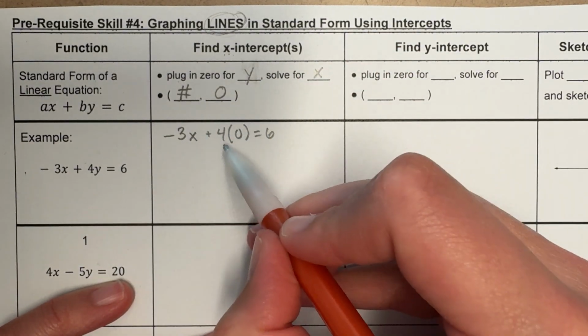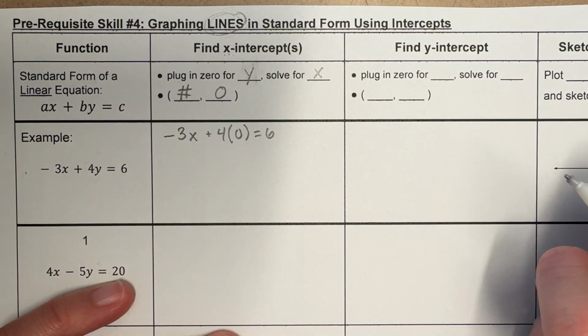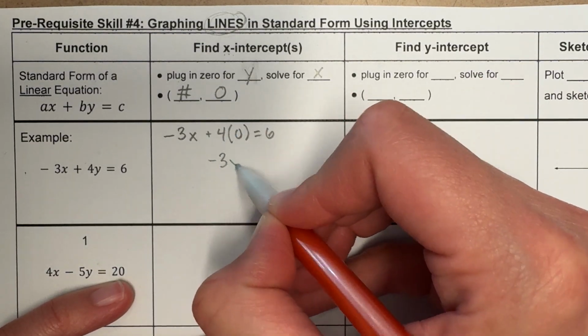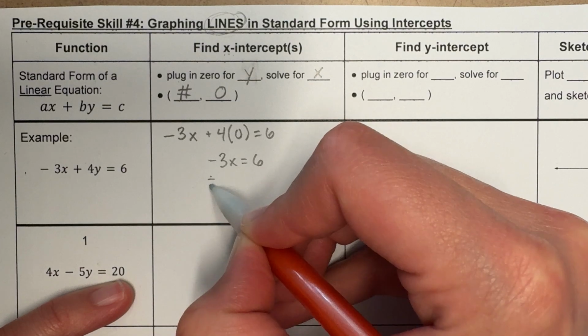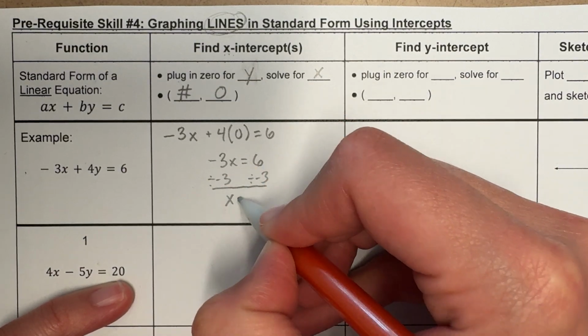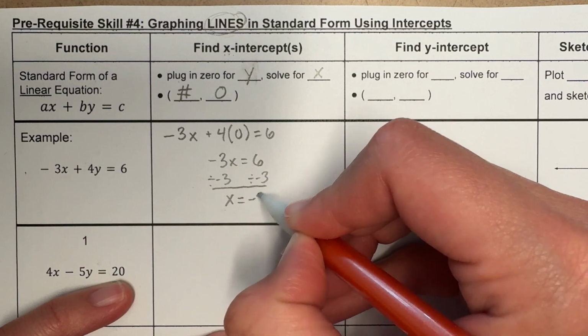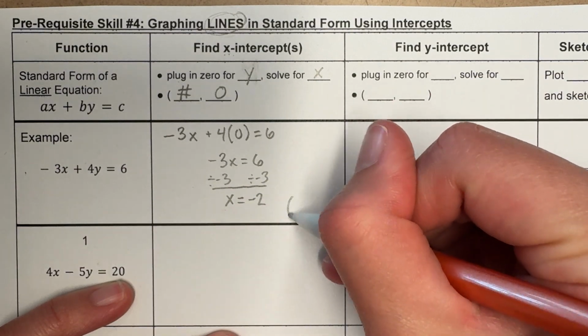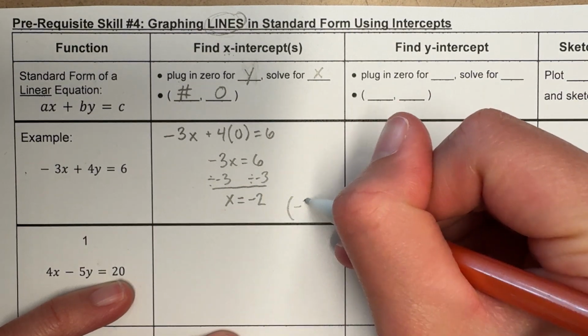Now what happens here? This is 4 times 0. That's just the number 0. I don't write that. I'm just going to write 3x equals 6. I'm going to divide by -3. And some of you can do parts of this in your head. That's totally fine. This becomes x equals 6 divided by -3. That's -2.